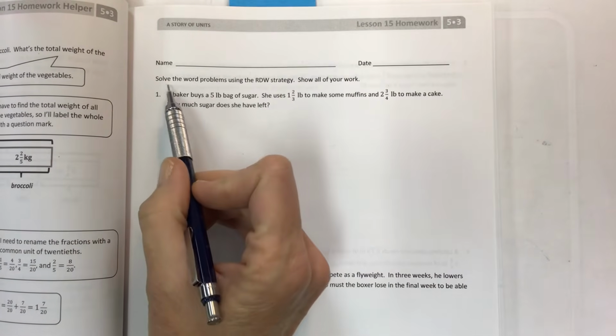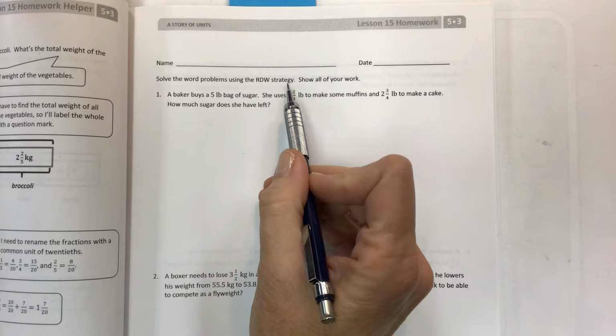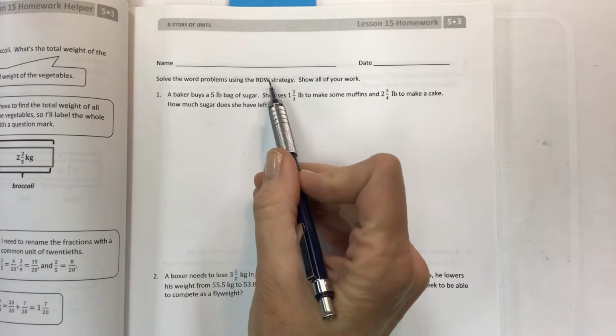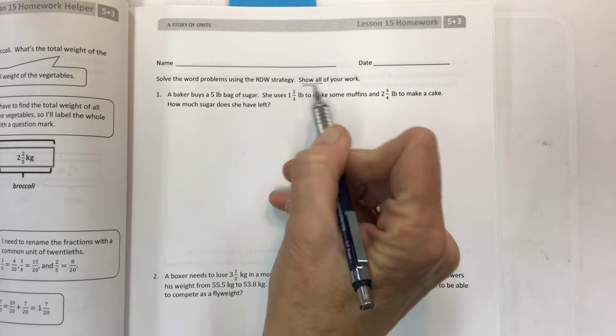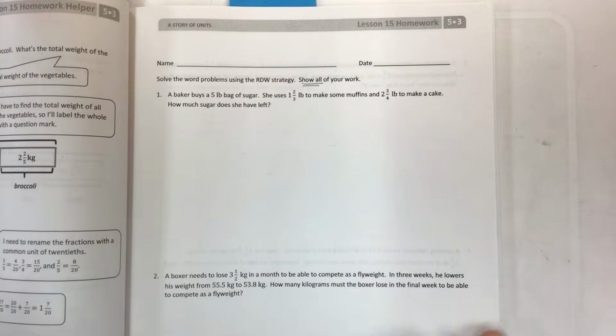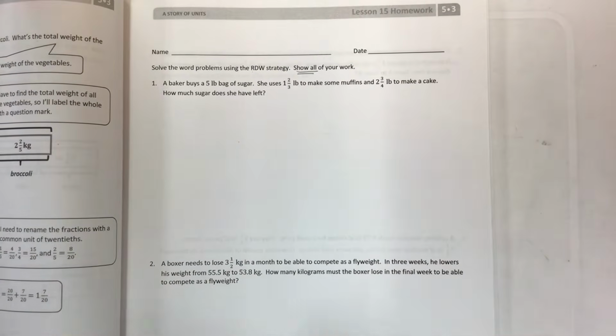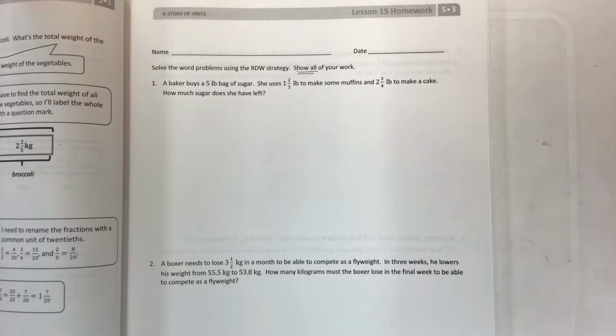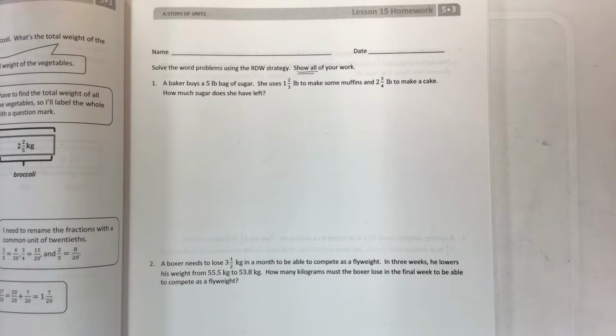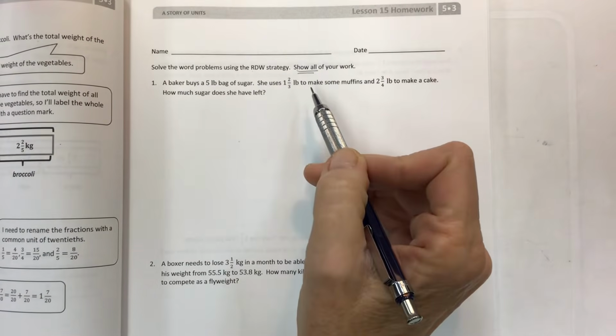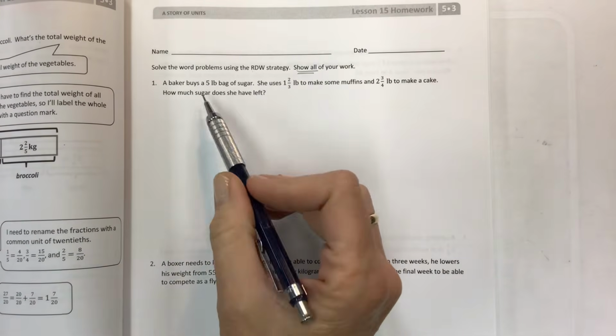So the directions say to solve the word problems using the RDW strategy, show all your work: read, draw, write, and seriously, show all your work. Don't ever tell me or your teacher, oh, I did all the work in my head. We can't stand that. Honestly, I want to see it all. In fact, I want to see the mistakes. It's very helpful for me to see the mistakes because then I'm like, oh gosh, you did this step wrong, or here's the error, and then you can easily fix it. So please show all your work, always. All right, let's get into it.